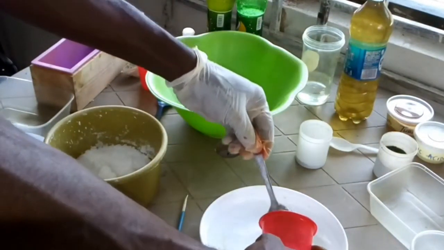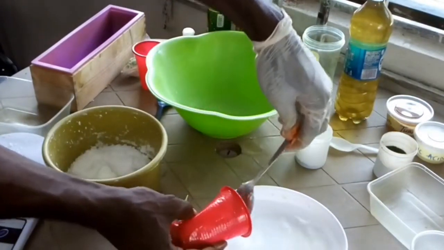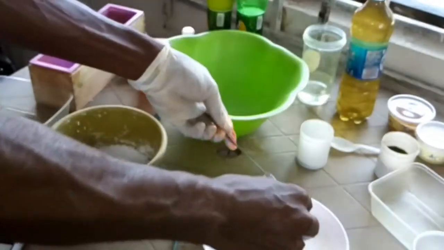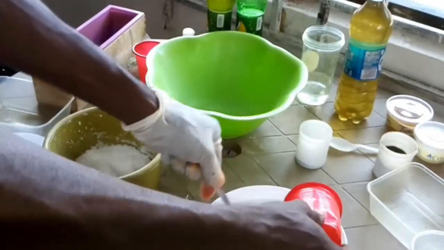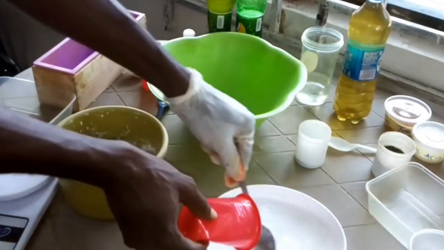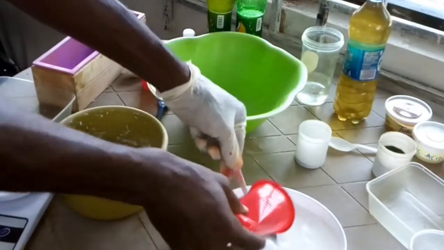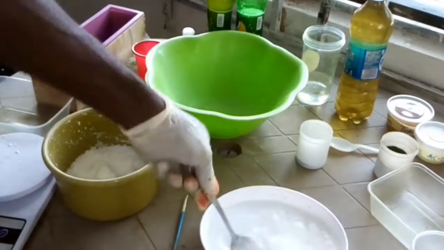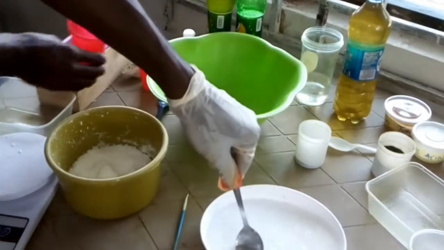The three major chemicals for soap making: caustic soda or lye, water and oil. Any other thing that comes in apart from these three is called an additive. The fragrance, additive. The color, additive. All those stuff, they are additives.